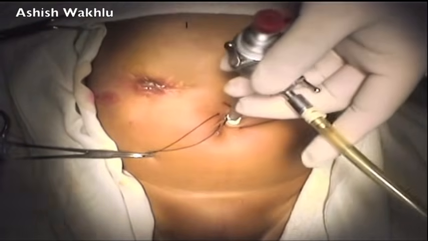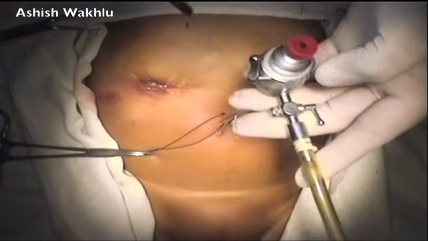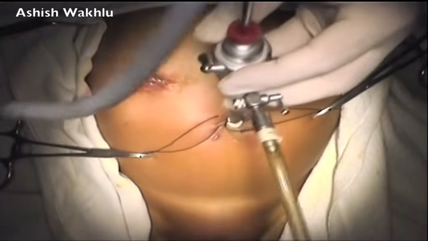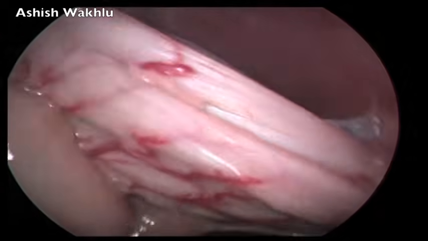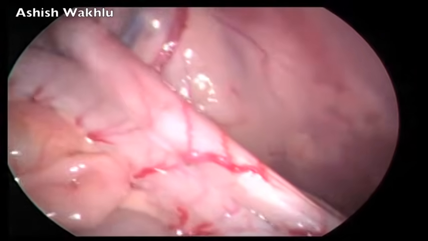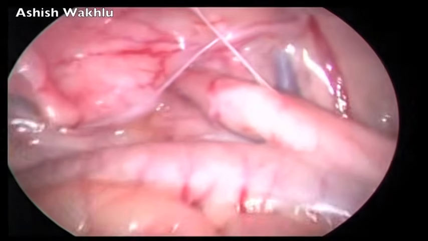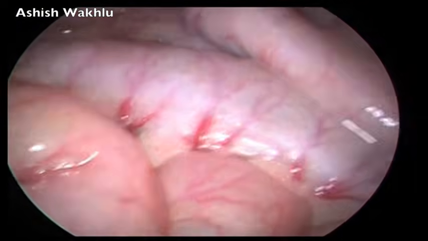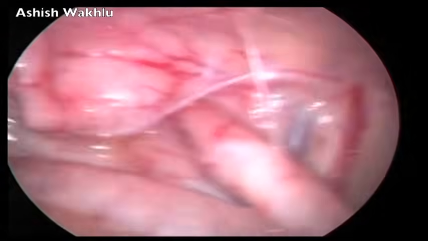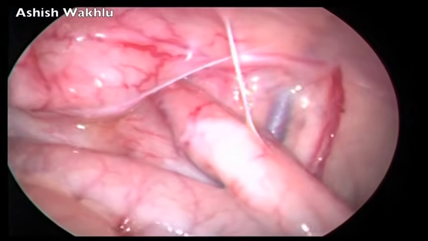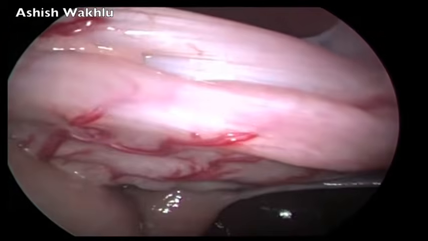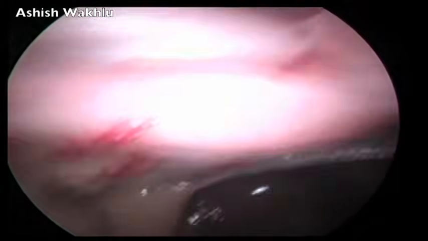This was connected to the CO2 line and a 5 mm 30-degree telescope inserted, which showed the sigmoid colon extending from the pelvis at the site of the fistula up to the colostomy in the right hypochondrium.